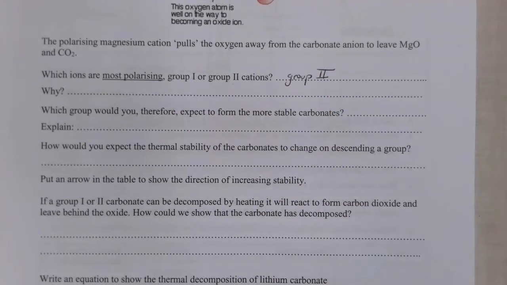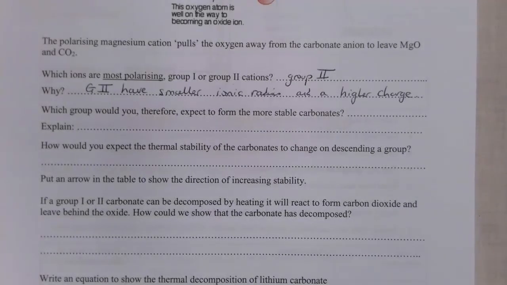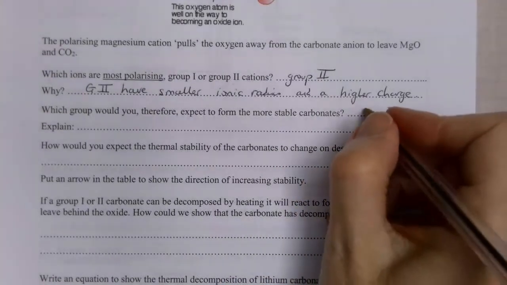Because it's smaller and it has a higher charge. So that smaller ionic radius and the higher charge means they are more polarizing, and it's that polarizing ability that determines the thermal stability. Therefore, group 1 would have the more stable carbonates because they are the least polarizing.